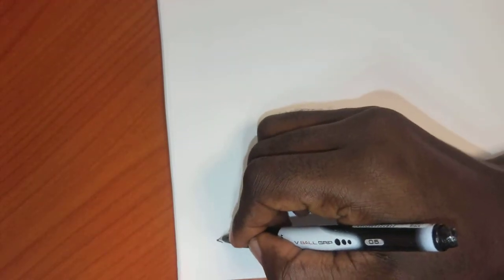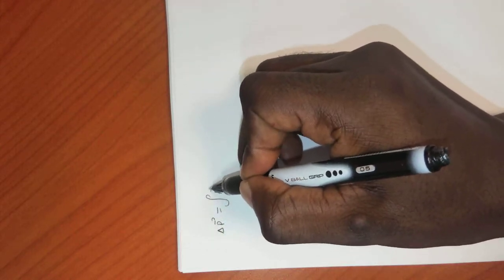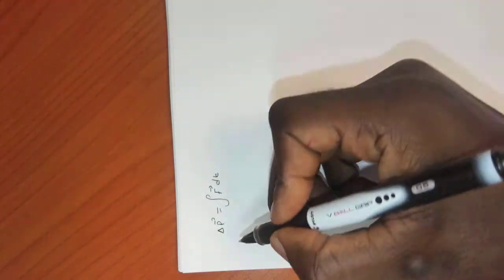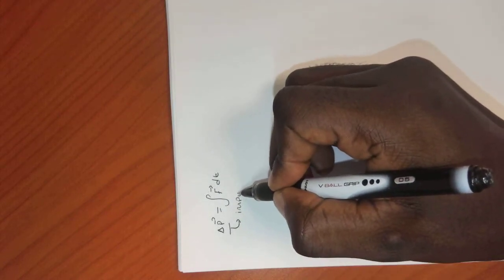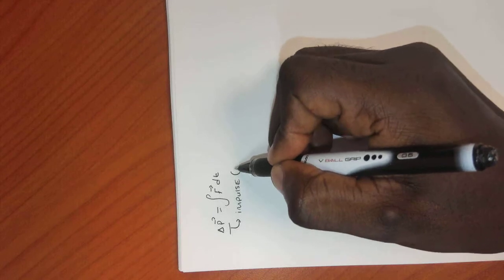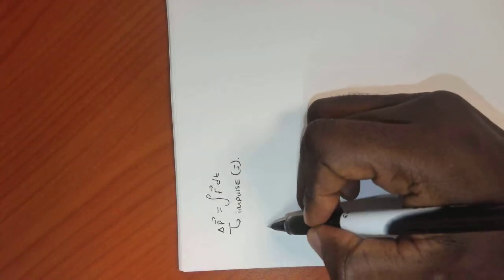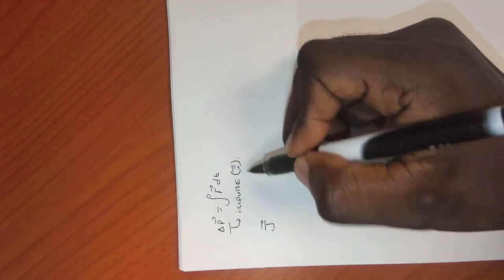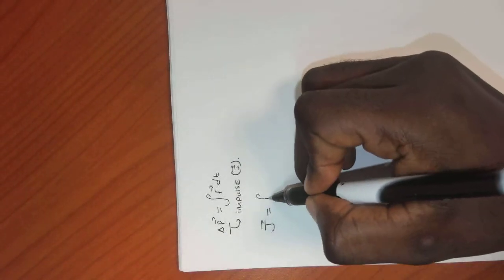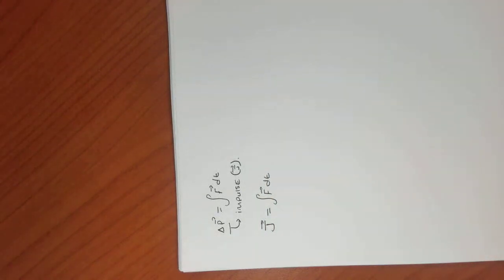You have the change in P, the integral of F dt, and this is your impulse with letter J. So the equation can be arranged as follows: J, which is a vector, equals the integral of F dt.